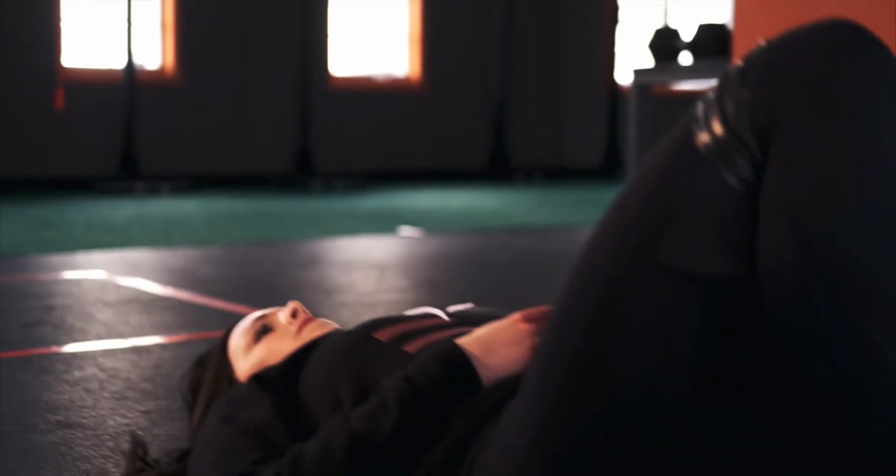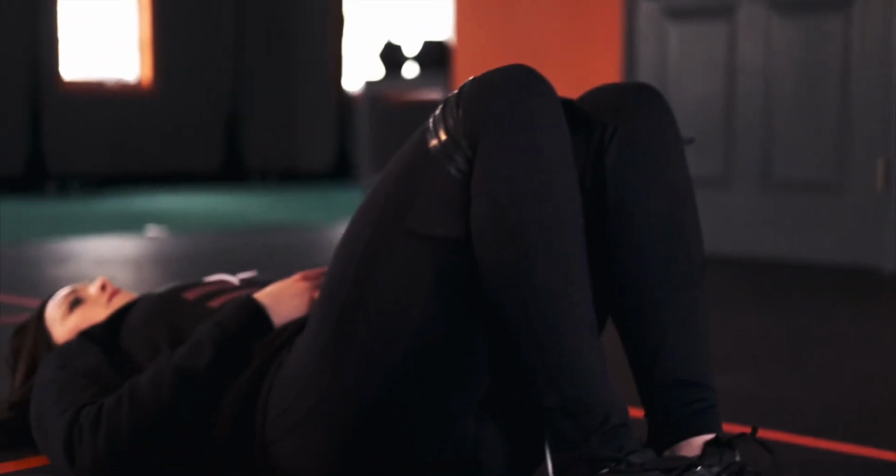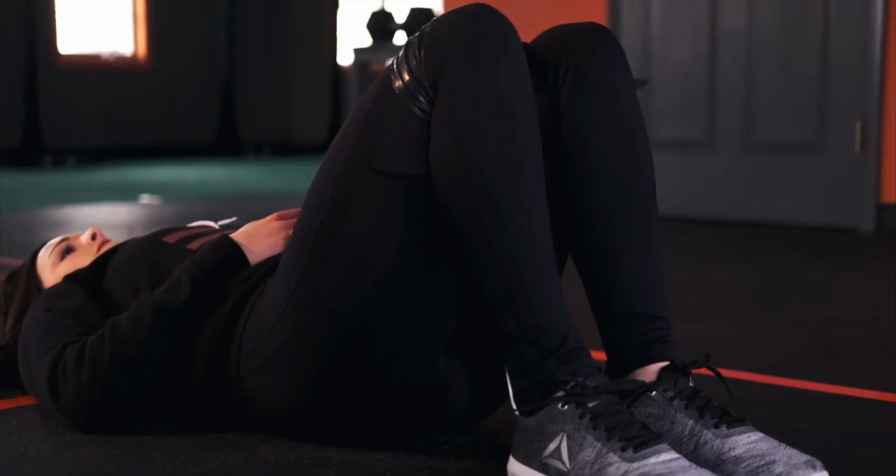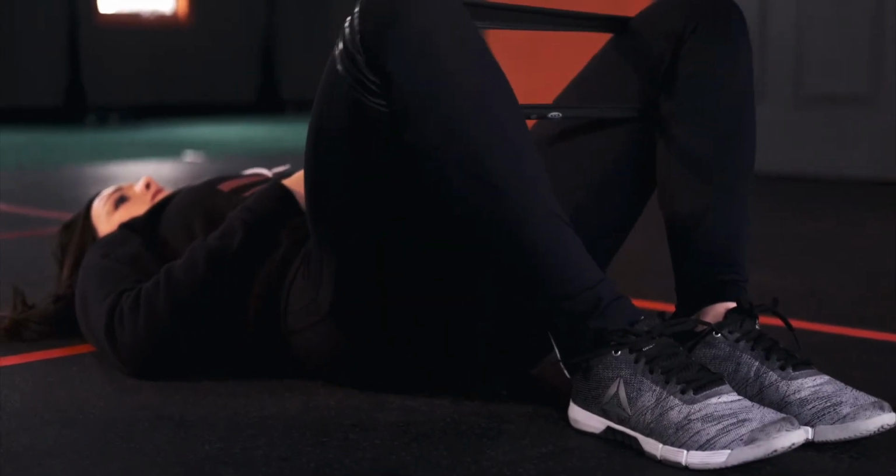Our last exercise for all the booty gains for you today involves a rotational component. So you're going to lay down on your back, knees bent, and you have a band around your thighs just above where your knees are. And you're going to rotate the knees out and then back in. So you're pushing into resistance and then back in.